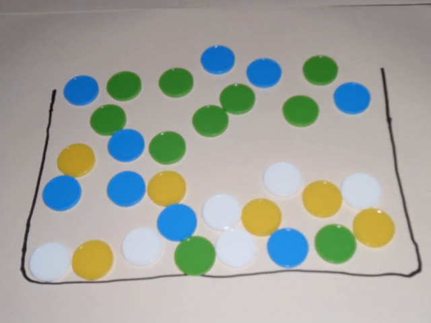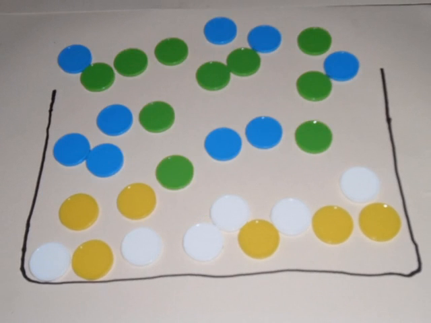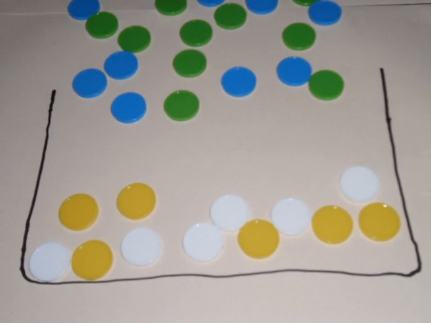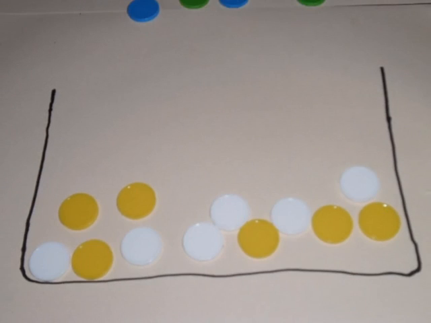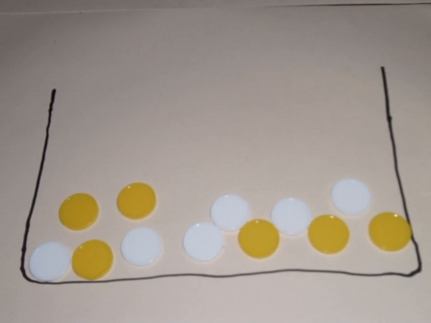So as we have demonstrated here with our very large ions, the water, the blue and green counters, turn into vapor and escape into the atmosphere. Once all the water has evaporated, the salt, or sodium chloride, the yellow and white counters, are left behind.